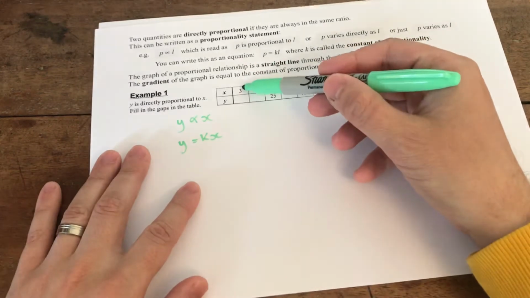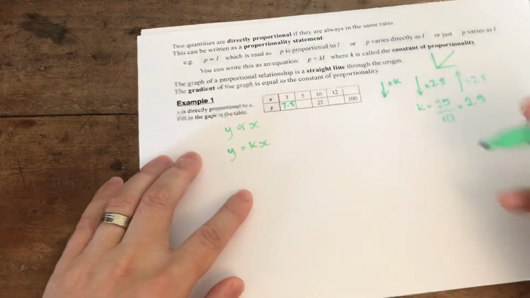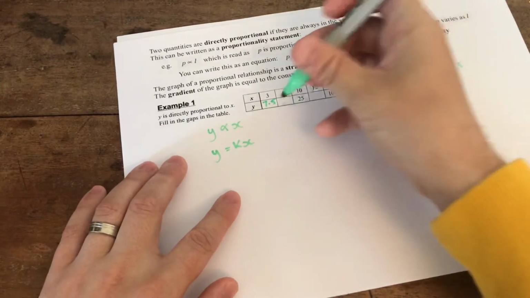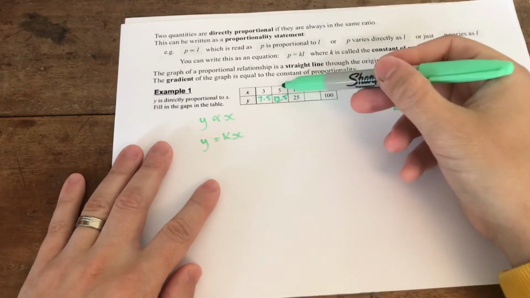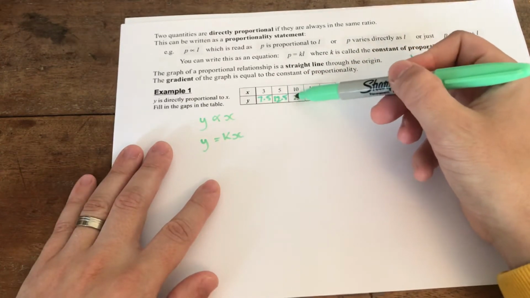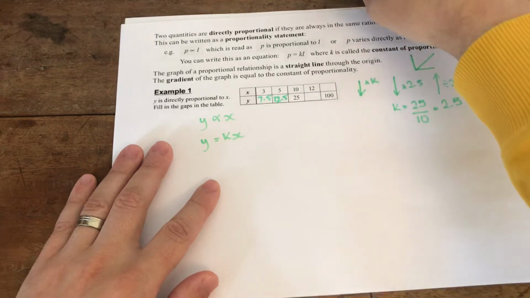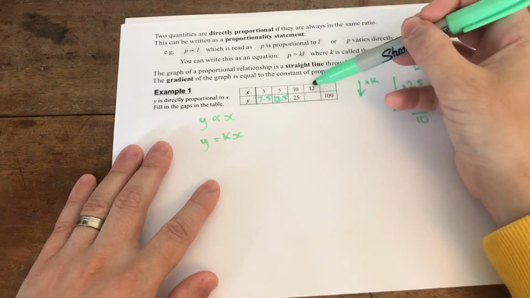So we do 3 times 2.5, which gives us 7.5. We do 5 times 2.5, which gives us 12.5. Notice there's a relationship here. 5's half of 10, so if you half 25, you should get your 12.5 there. The same goes here, 3 times 4 gives us 12.